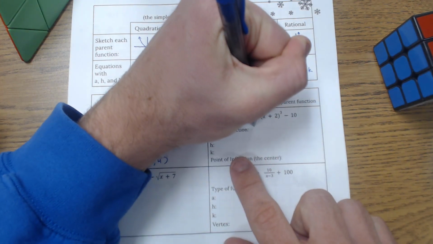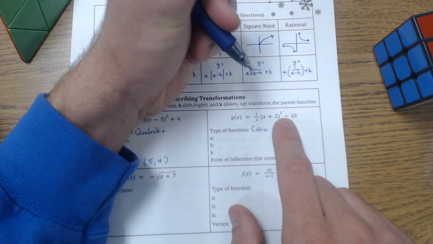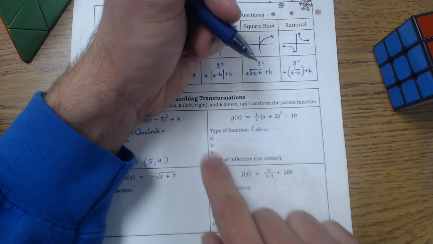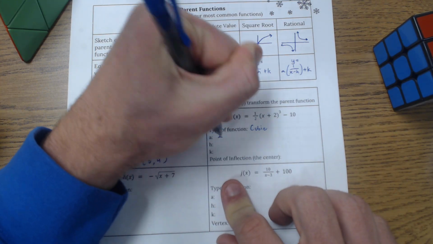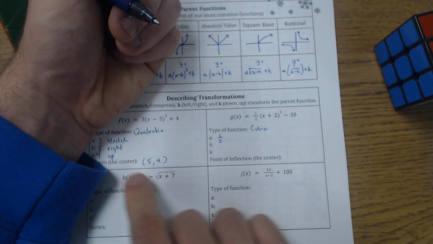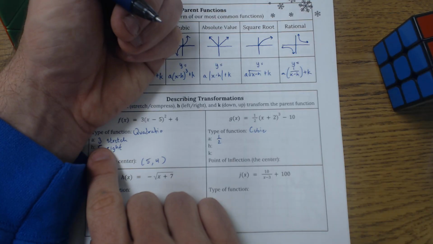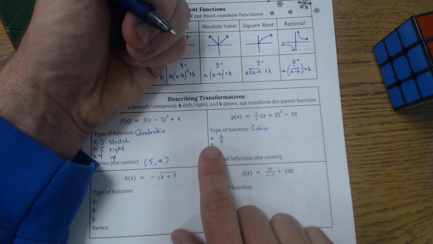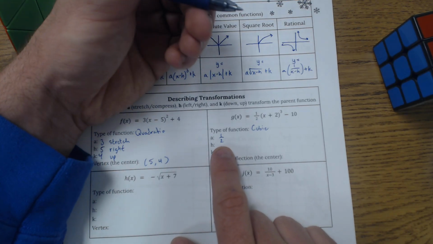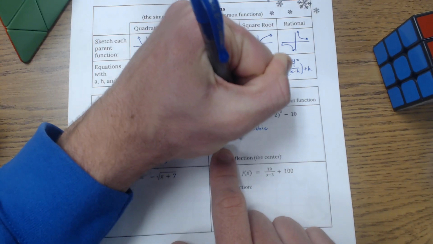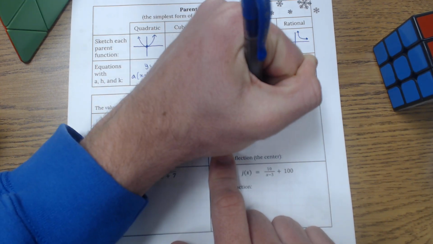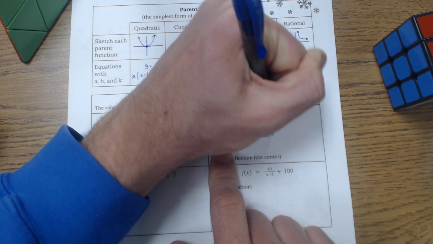This looks like a cubic function, this g of x. I've got that cubed. The a is in the front, 1/2. If it is a big a, like 3 or 5, it stretches. If it is a small fraction like this, it is called compressed, and it gets wider.